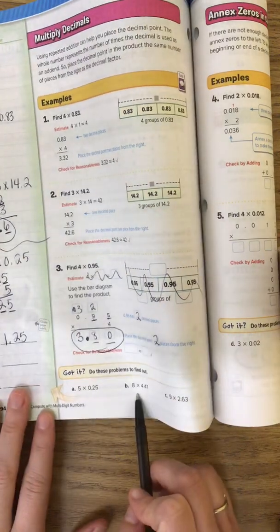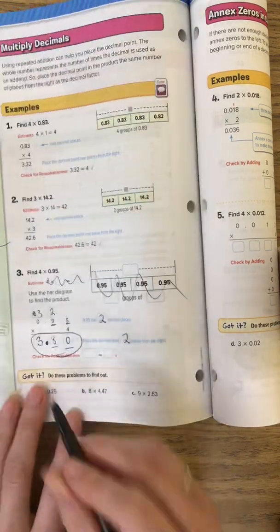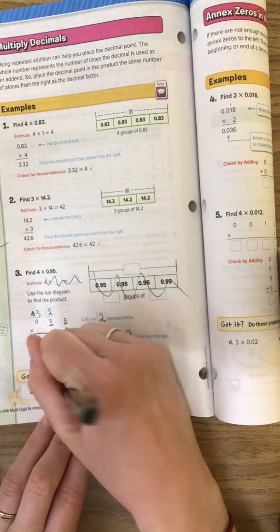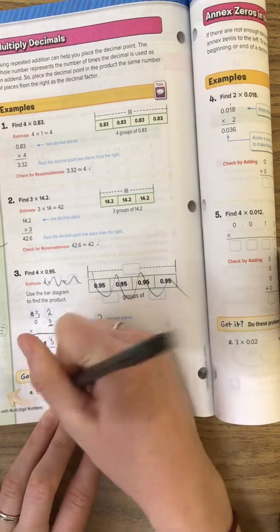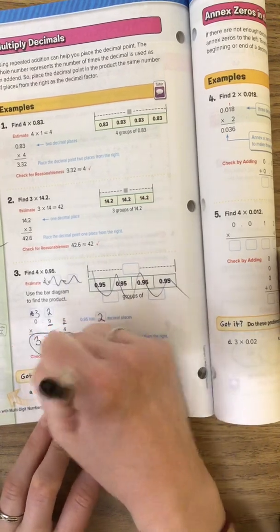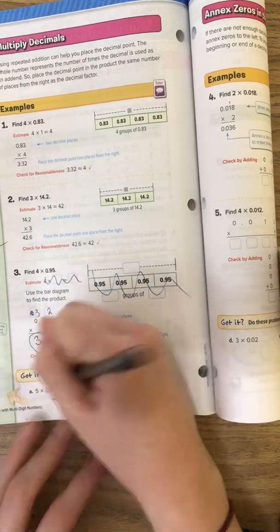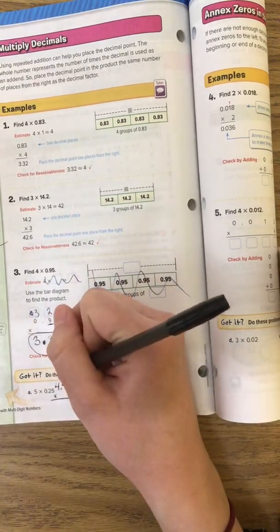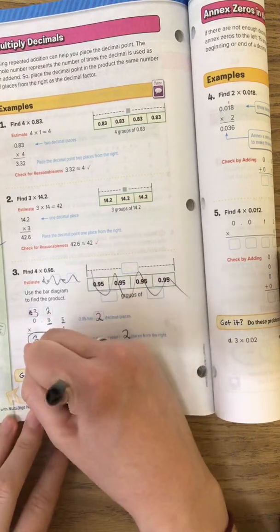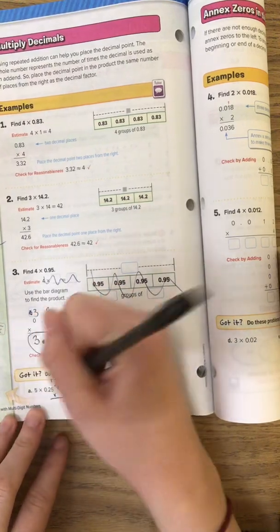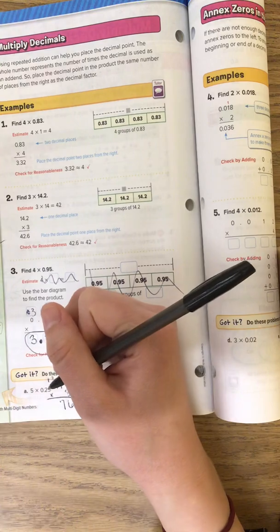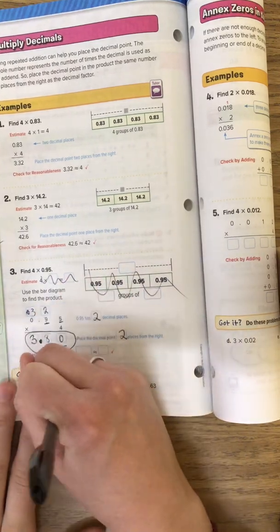All right, B, 8 times 4 and 47 hundredths. I'm going to write it right here in this gap. 4.47 times 8. 8 times 7 is 56, carry the 5. 8 times 4 is 32, plus 5 is 37, carry the 3. 8 times 4 is 32, plus 3 is 35.